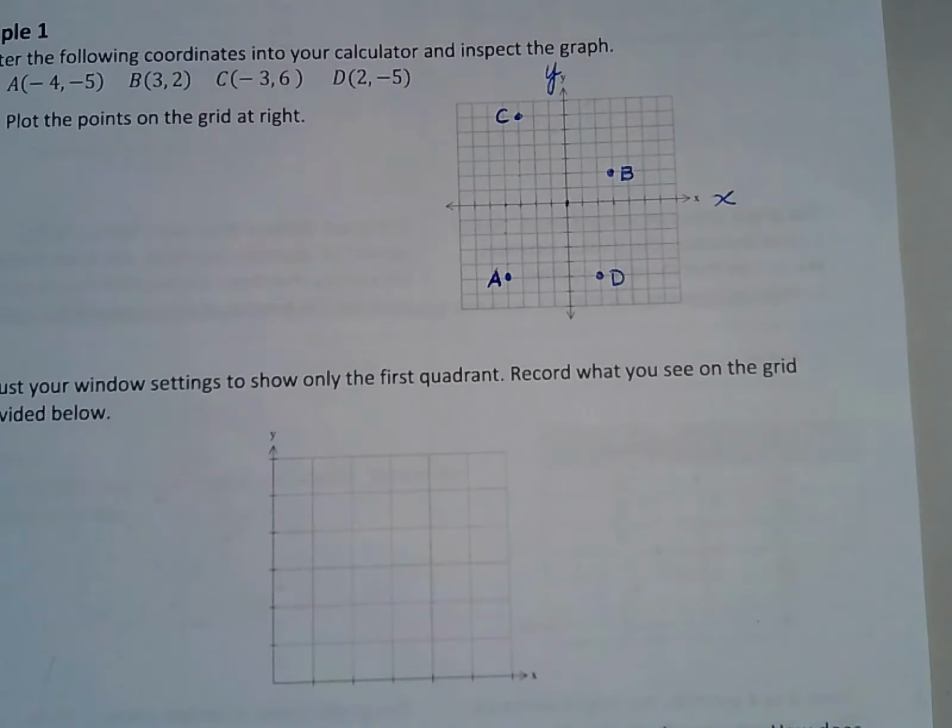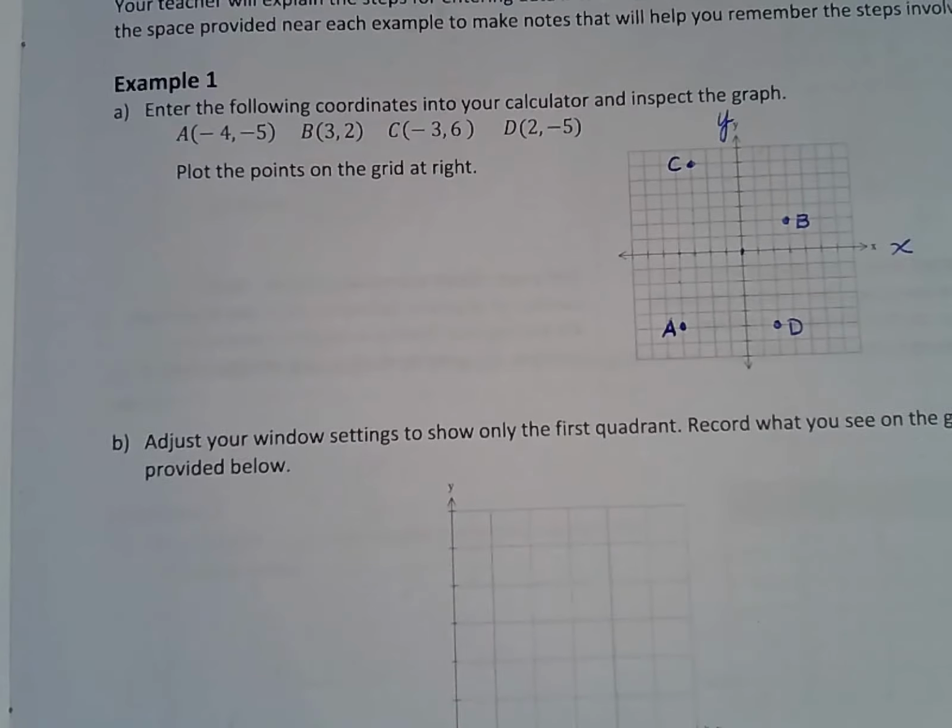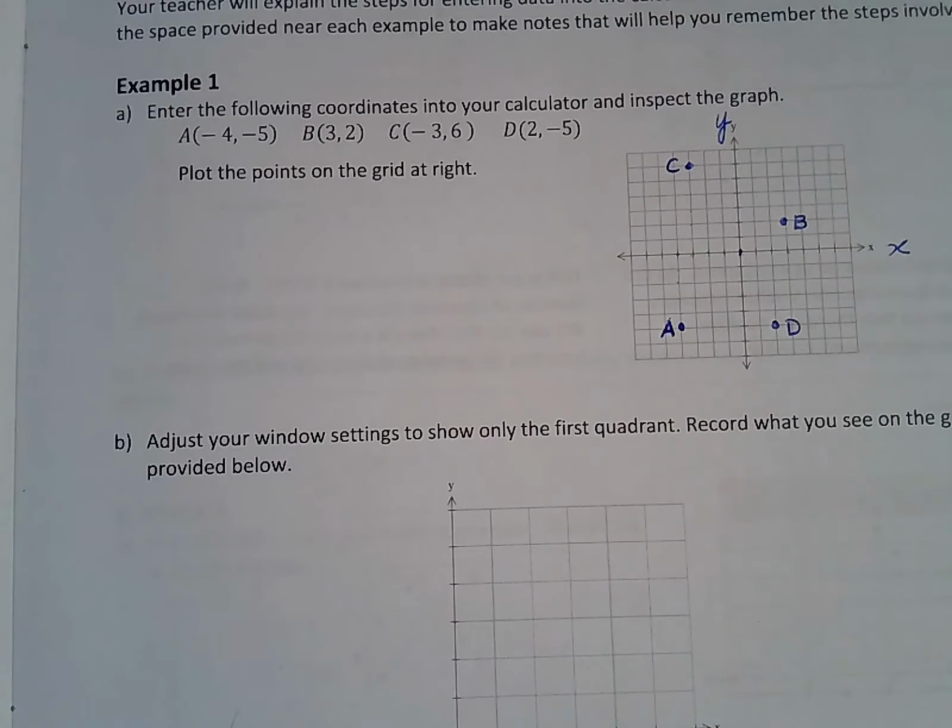Okay, so what we're gonna do, you have yours? No, it's not. You need one, Mesfin. Is that set up with Samsung or Apple?